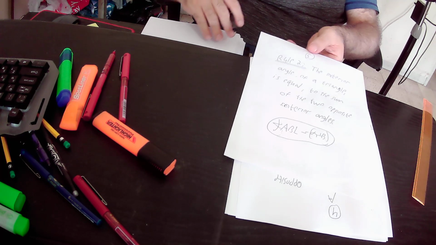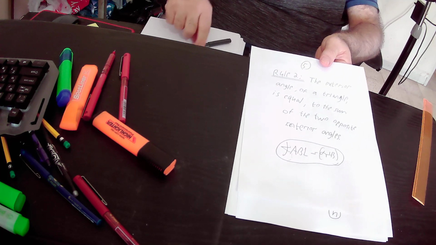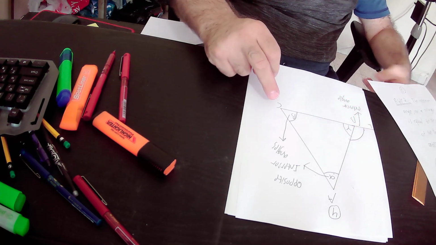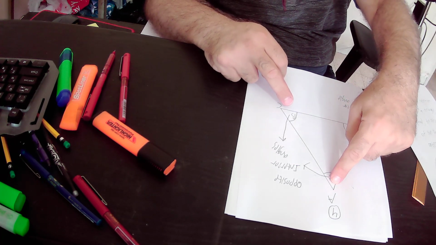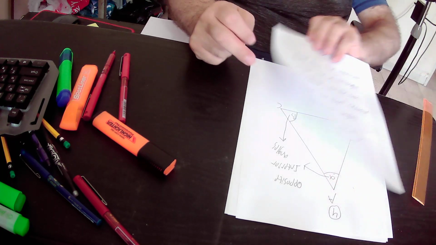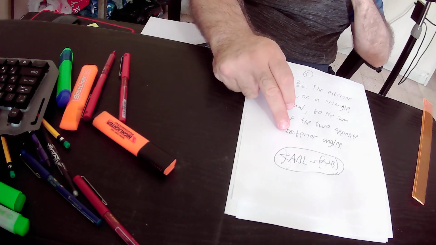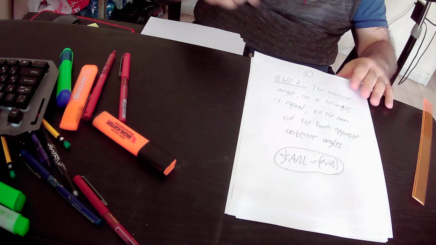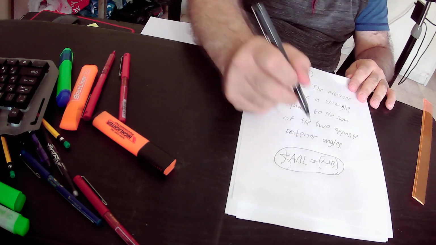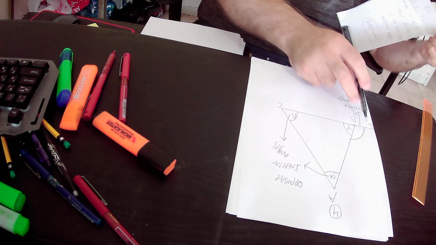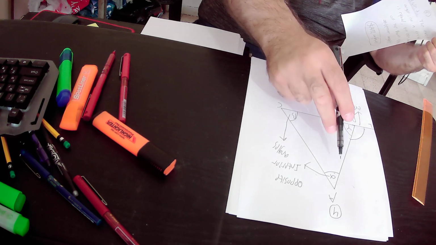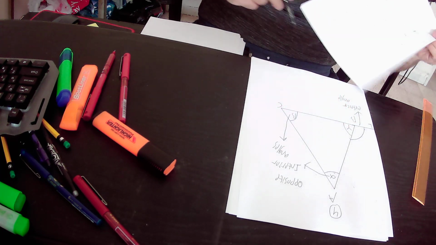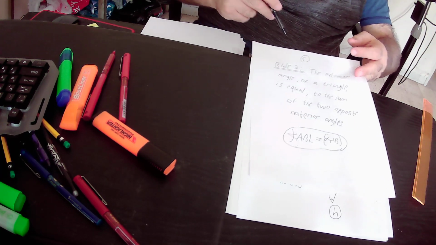Again, according to rule number 2, the exterior angle ABL is equal to the sum of the two opposite interior angles, that is to say, angle ABL equals angle alpha plus angle beta.